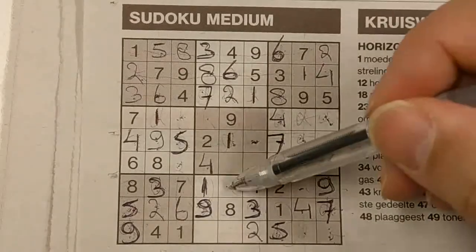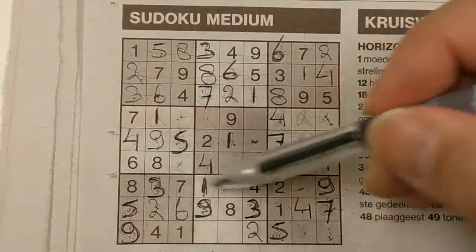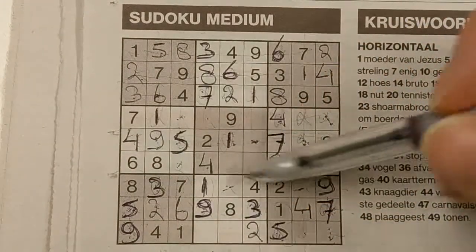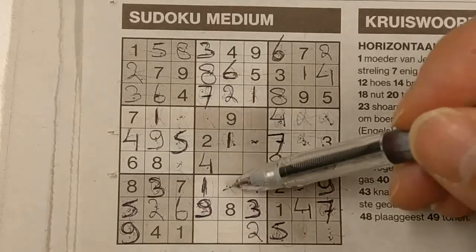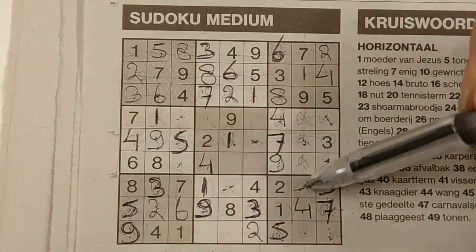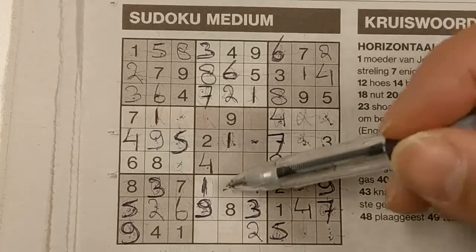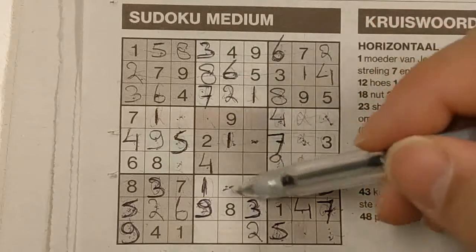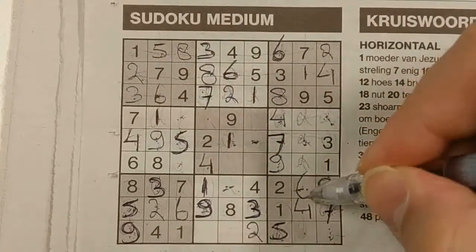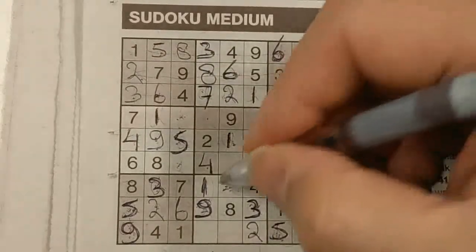2 missing numbers here in this row for the numbers 8 and 5. I cannot fill this yet. 8 and 5. No, not 8 and 5. 6 and 5. We have a 6 there, so no 6 here. 6 should be here. And a 5 goes there.